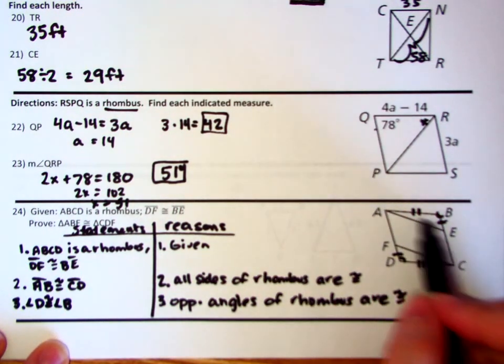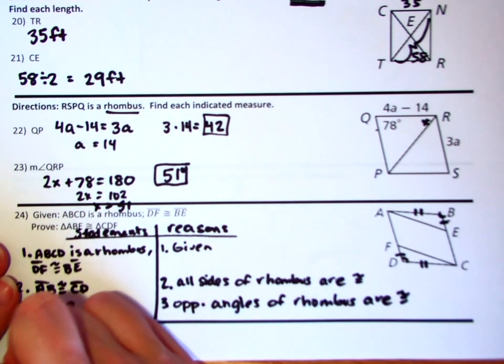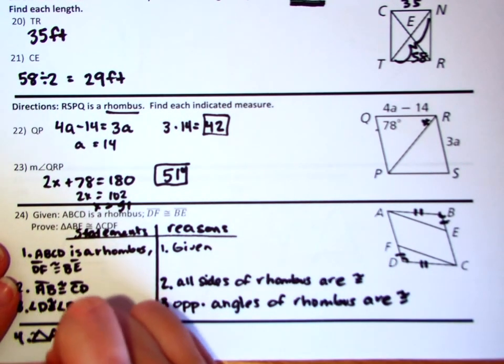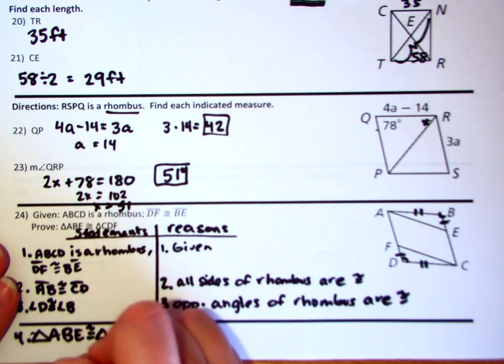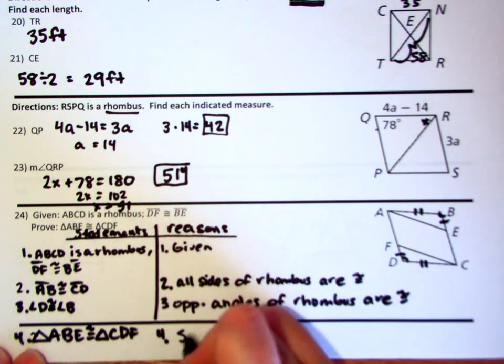Now if you'll look, we've got a side, an angle, and a side. So number 4, I can state that triangle ABE is congruent to triangle CDF, and the reason is going to be because of SAS theorem.